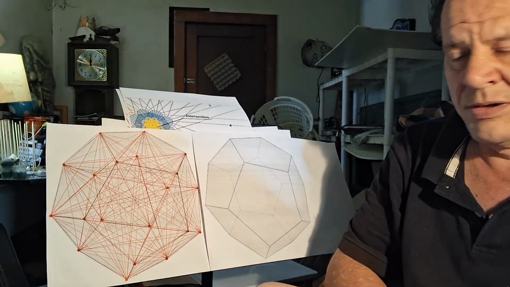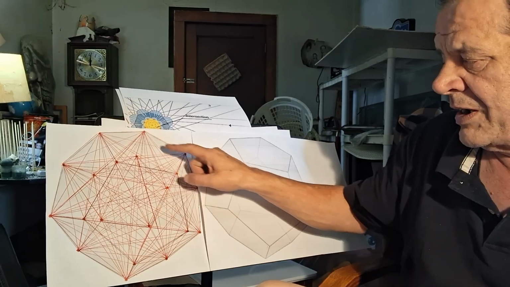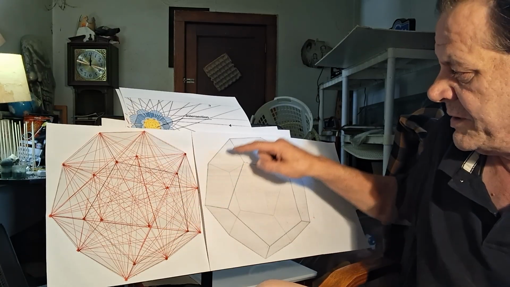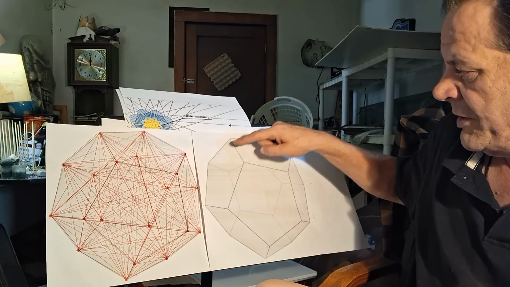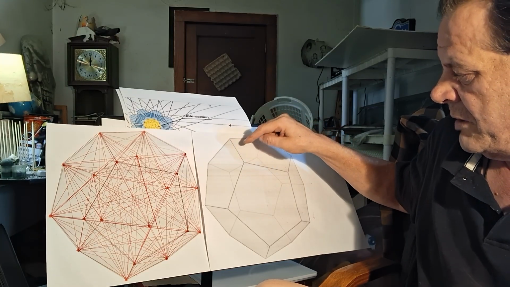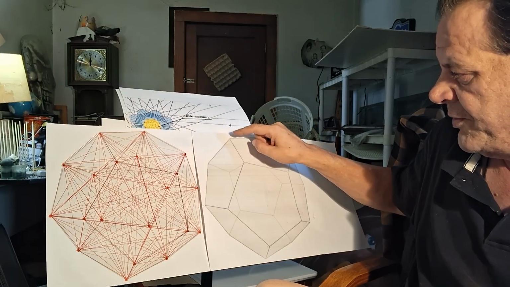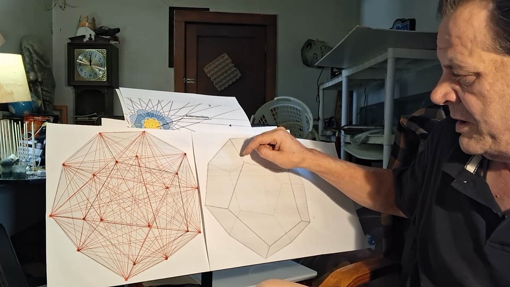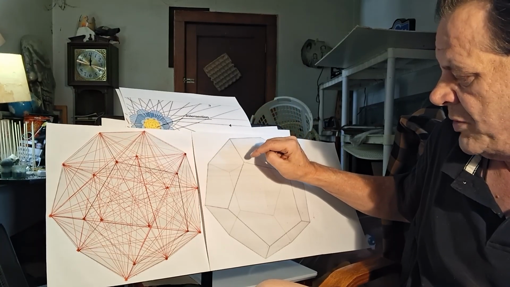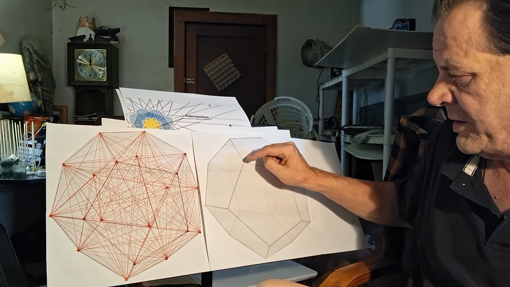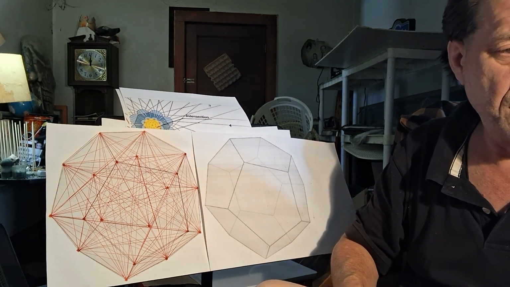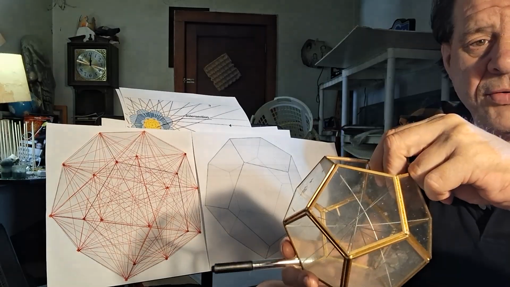First of all, this is a fully connected graph of a dodecahedron, and that's this shape right here, a dodecahedron. It has 12 faces, 30 vertices, and I think 20 edges, or 30 edges and 20 vertices. It doesn't really matter for right now.